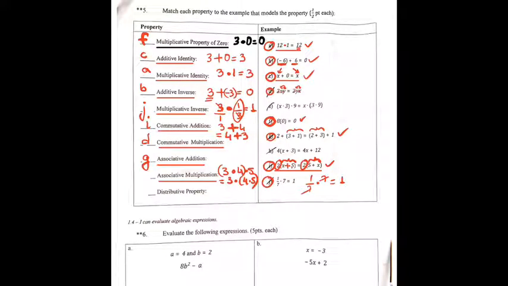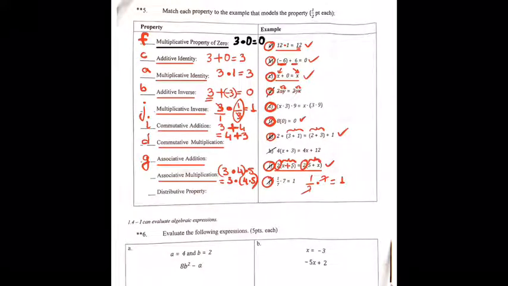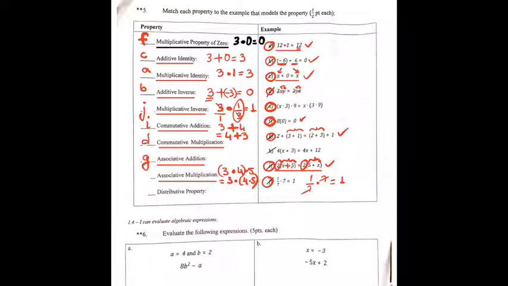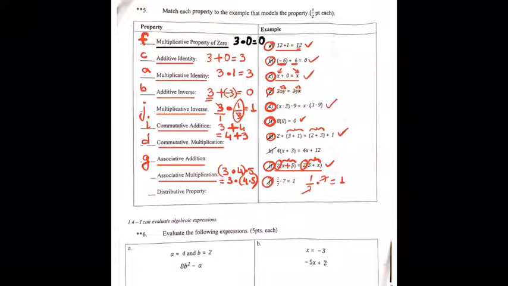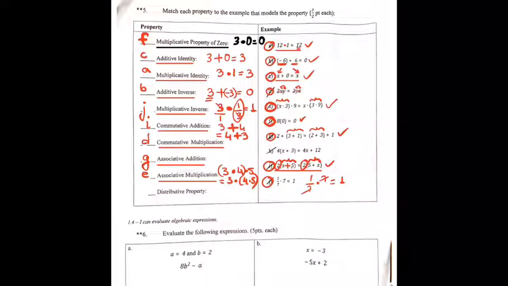Looking on the right side, we see example E. So let's look at E. x times 3 times 9 equals x times 3 times 9. None of the numbers physically changed places. All of the values are still in the same place, so they did not commute. The only thing that did change was the grouping or the parentheses. So this is the associative multiplication.